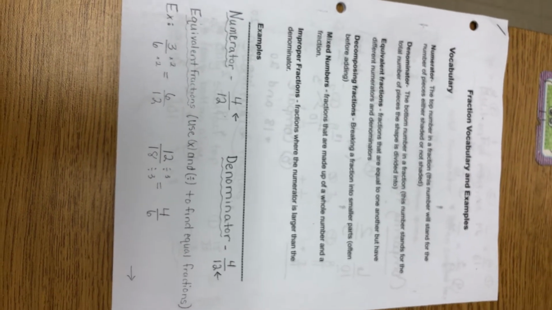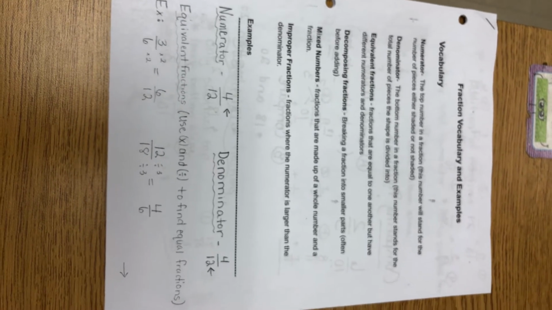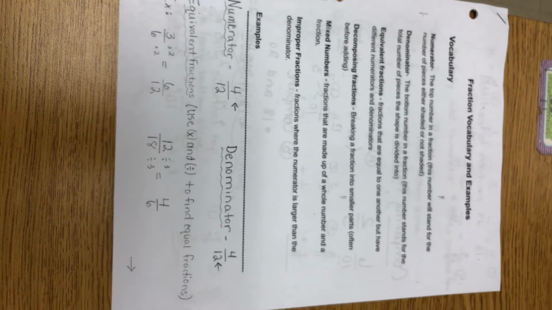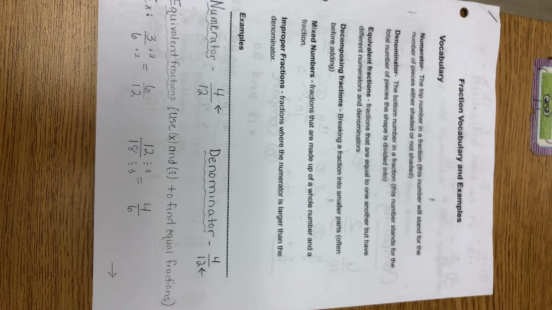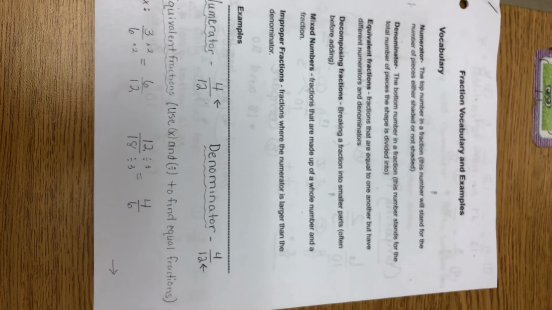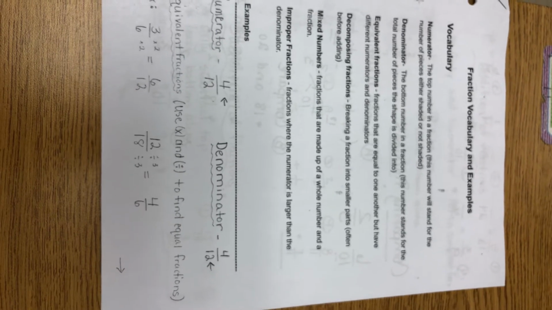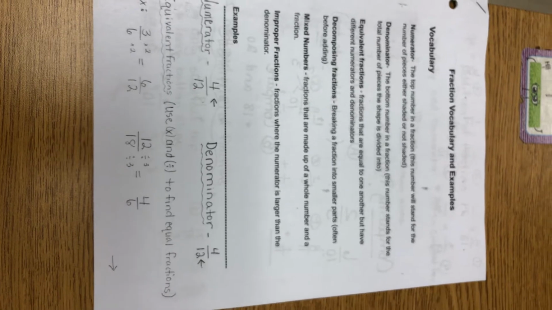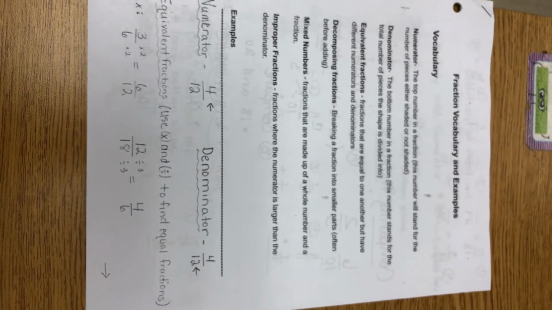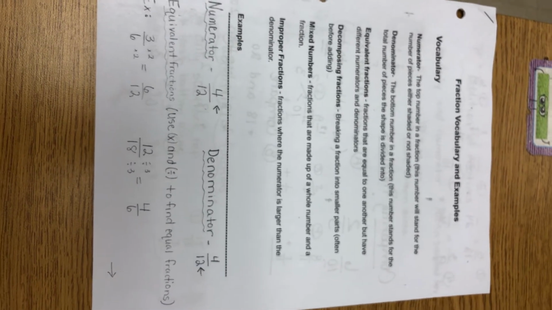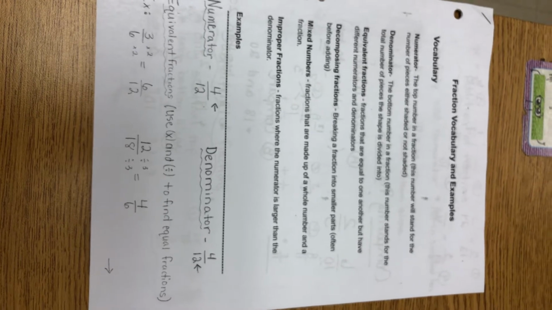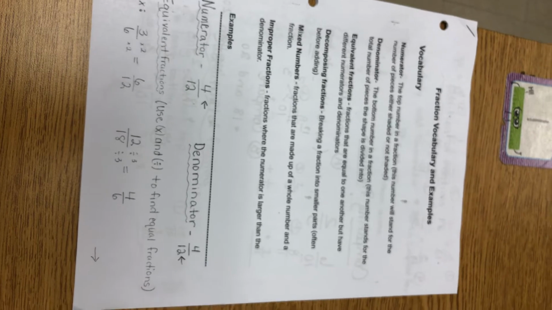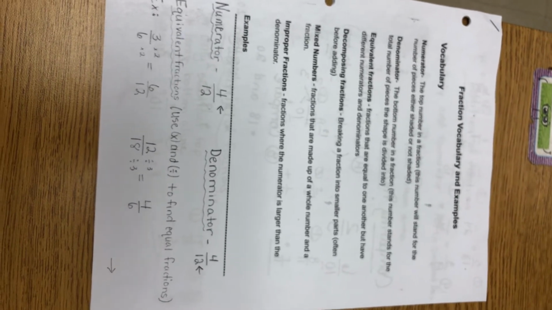I'm going to post this video, and I'm also going to post some other videos off of YouTube about the different topics. Keep in mind that those YouTube videos might include information that we don't necessarily cover in 4th grade. On the videos that I post this time, just look at how they do either pictorial representations of fractions, number lines, or cross multiplication.